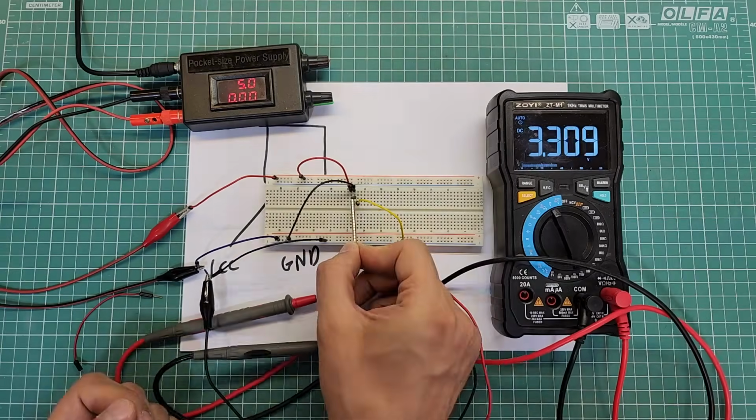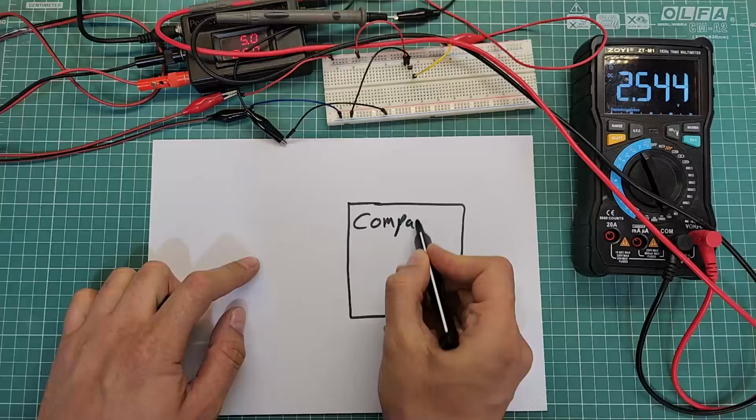Uncover the true power of op-amps with me in this video. Forget the generic definitions you have heard. Let's dive deep into practical applications that really matter. Ever wonder where to place an op-amp in your circuit? I have got the answers.